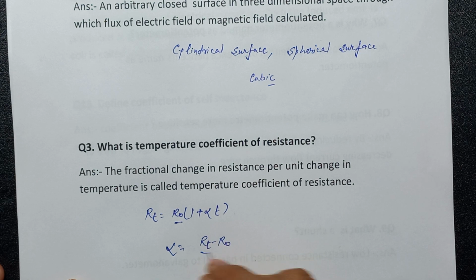You can derive alpha from here: alpha equals RT minus R naught over R naught T. So by using this relation you can define it: fractional change in resistance per unit change in temperature is called temperature coefficient of resistance. It may be positive or negative depending upon whether it is a conductor, metal, or semiconductor, insulator.